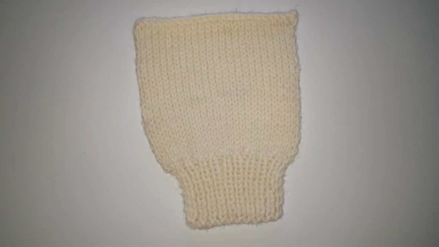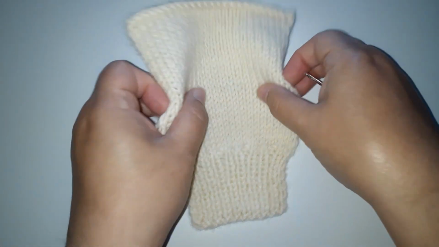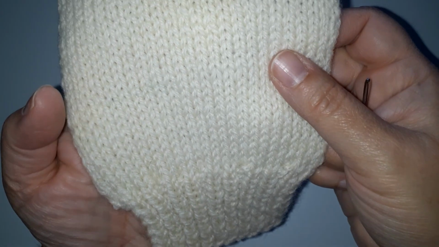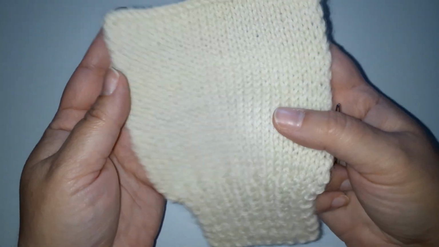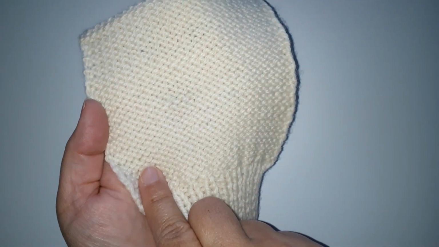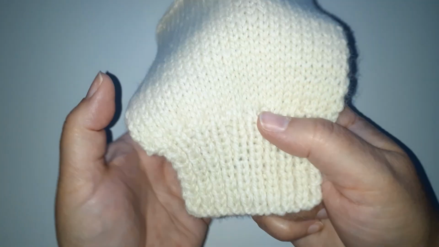Stockinette stitch is another commonly used fabric. You can see that it's smooth and it has distinct columns and rows of little V's. Each of those V's is a stitch. It's not reversible. The other side is called reverse stockinette. We'll look at that in a minute.